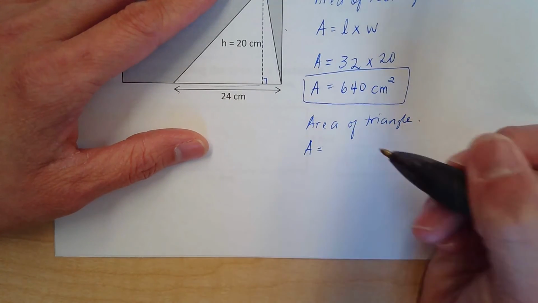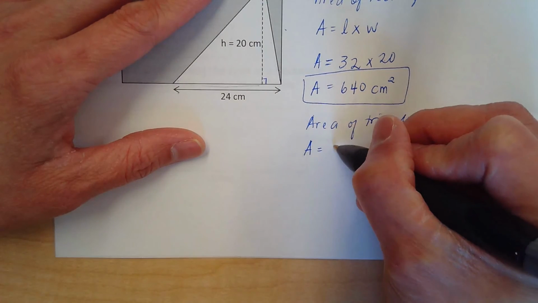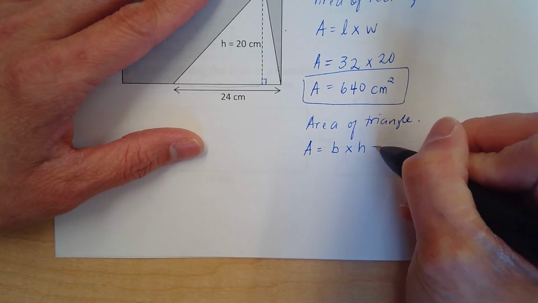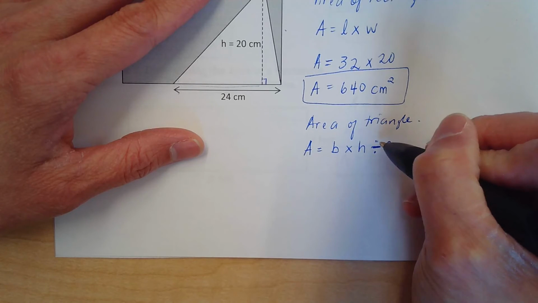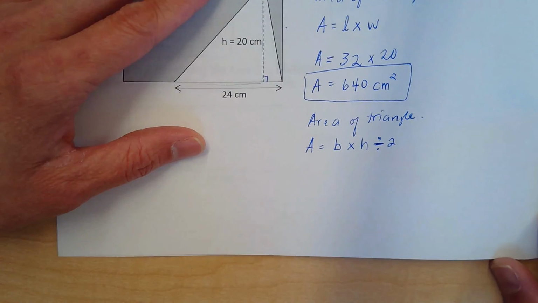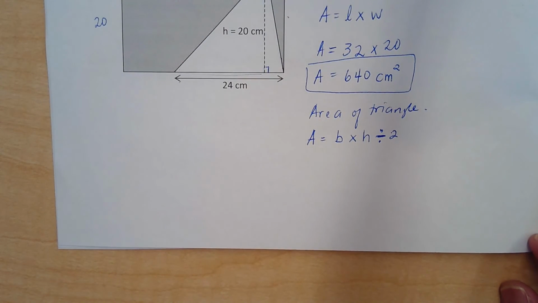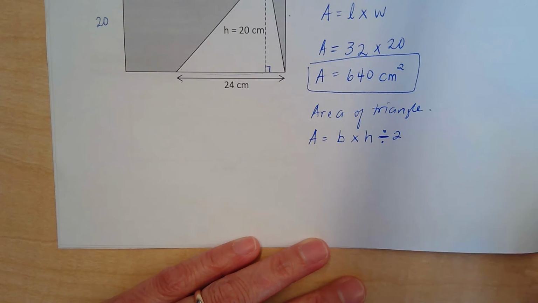Area is equal to base times height divided by 2. Cutting it in half. Yeah, we talked about that yesterday. The area of a triangle is base times height divided by 2.